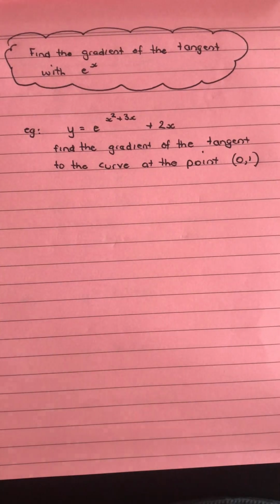In the next video, I'm going to look at an application of that where we're finding the gradient of the tangent.